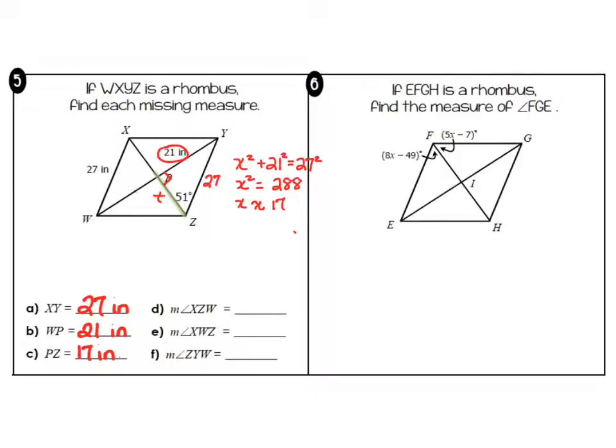So keep in mind now that we have right triangles, we have all the properties. We might even use the 30, 60, 90 properties at some point. So be on the lookout. The angles, okay, so this angle is 51 because this is an angle bisector. So these 2 angles are equal and these 2 angles are equal. They all equal each other.